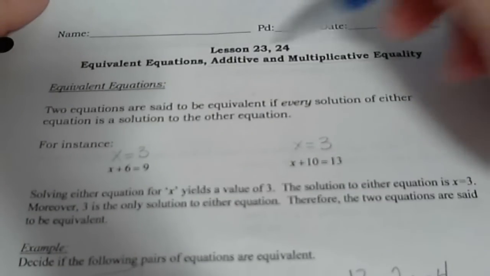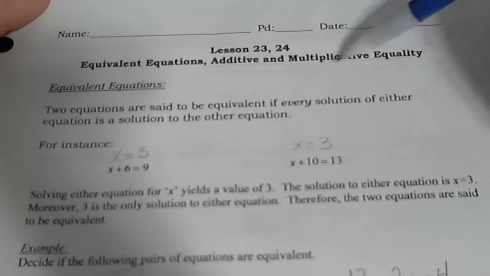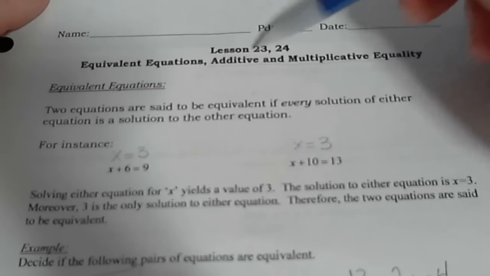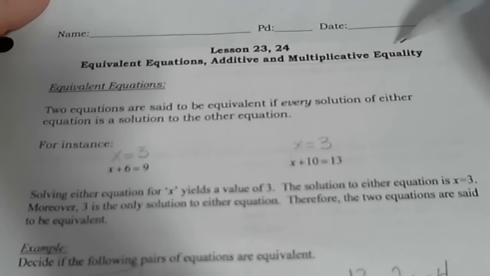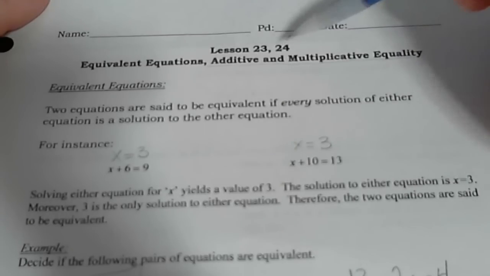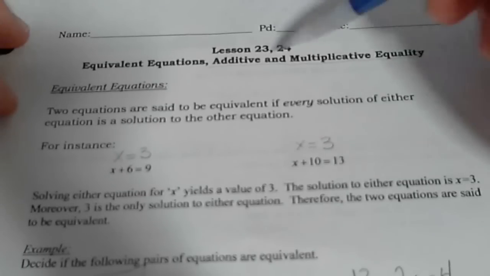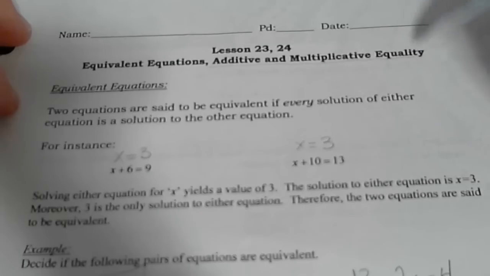Okay, lesson 23 and 24 is all about equivalent equations, the additive and multiplicative equality properties. And basically what the additive and multiplicative equality properties say is that if you add the same thing to both sides of the equation or multiply both sides of the equation by the same thing, you don't change the value of the equation.